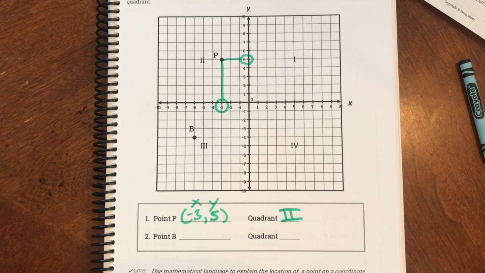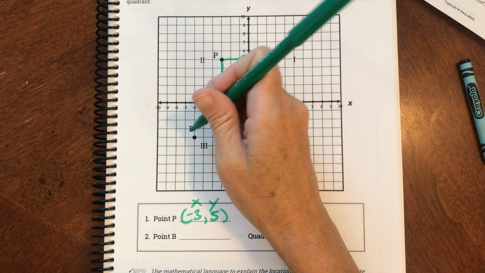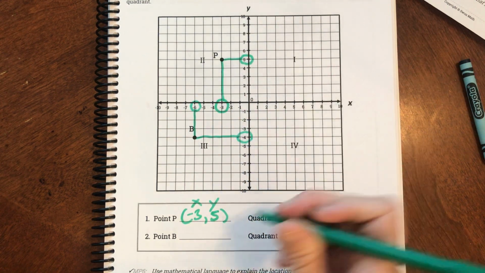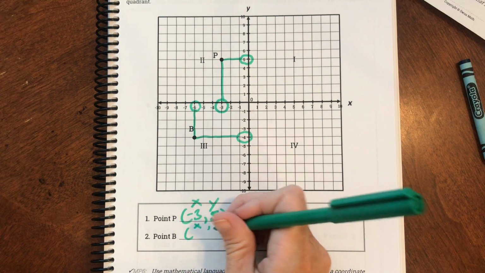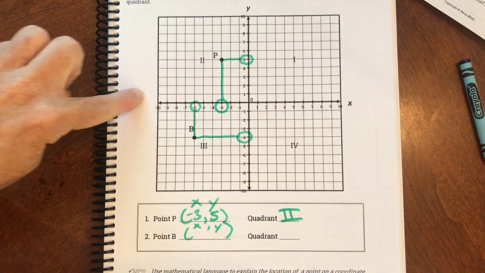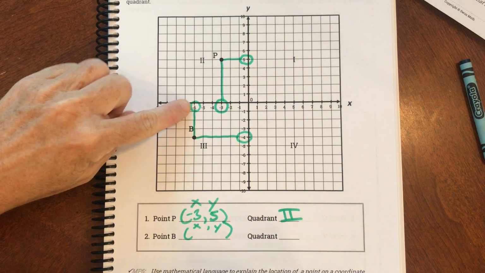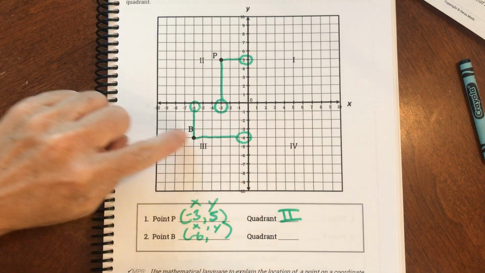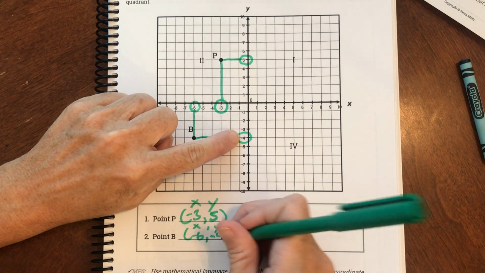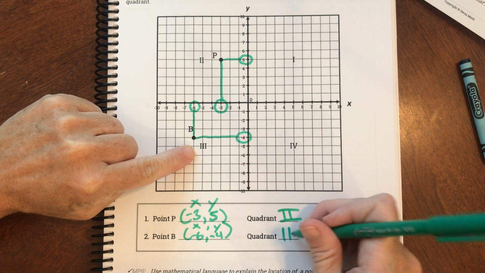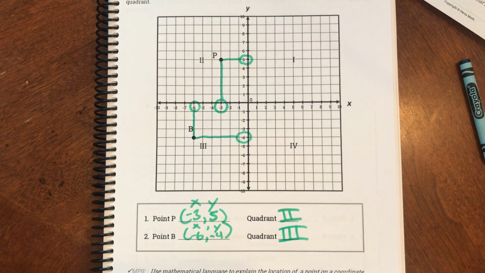Okay, let's look at B now. So let's draw lines to our axes. Okay, and when I write it, remember my X comes before my Y. So for B, my X line went to -6. And my y line for B went to -4. So it's -6, -4, and it's in quadrant 3.